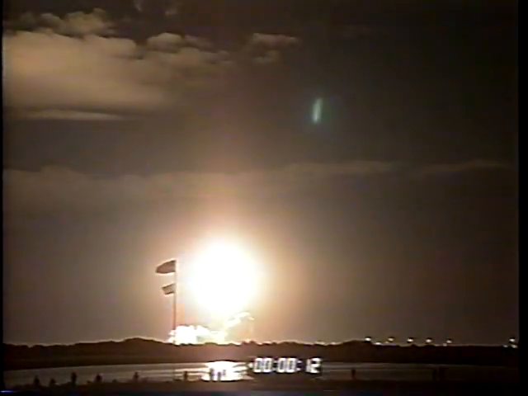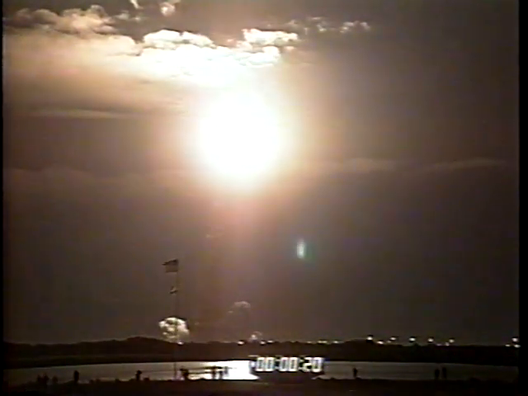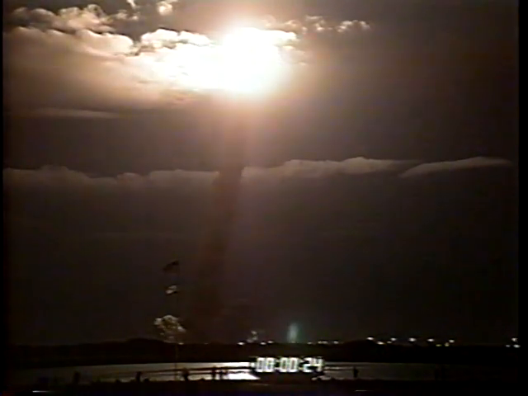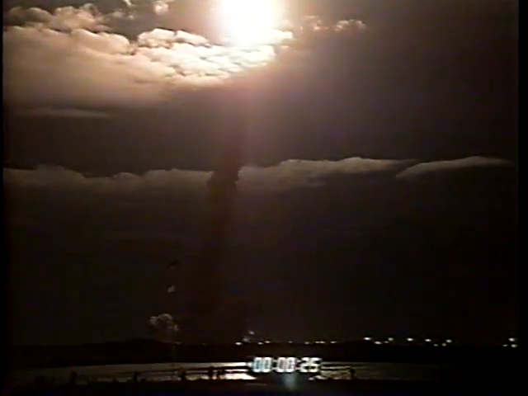Roll program, Houston. Roger, roll, Discovery. Houston now controlling. Discovery's underway, and it's rolled on course for a 57-degree orbit. Three engines on board Discovery now throttling back to 2/3 throttle to prepare the spacecraft to pass through the area of maximum air pressure and go supersonic.